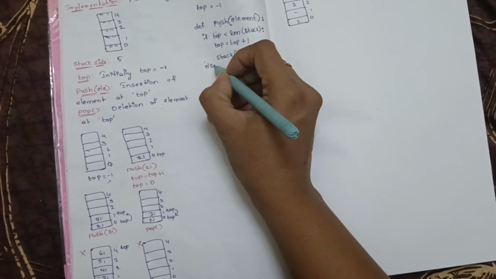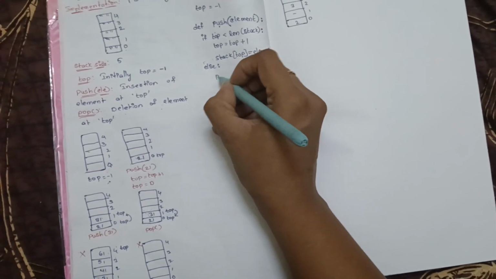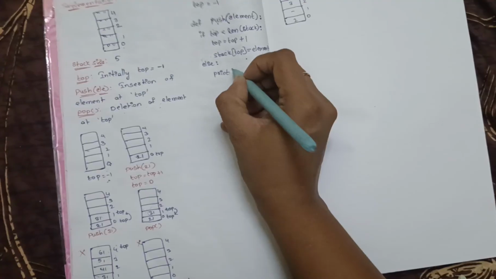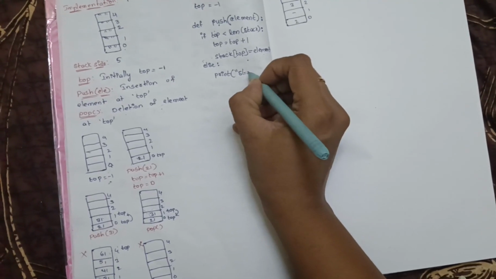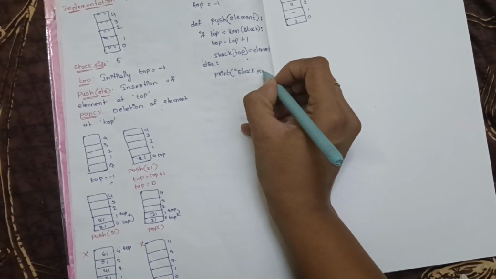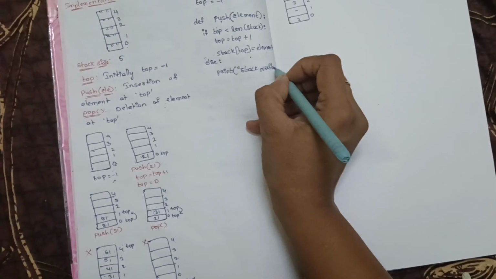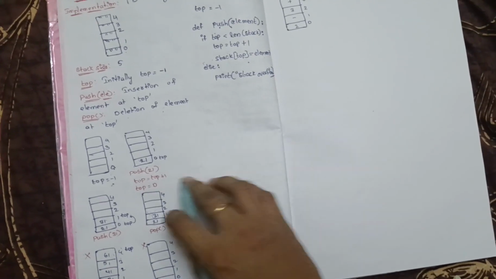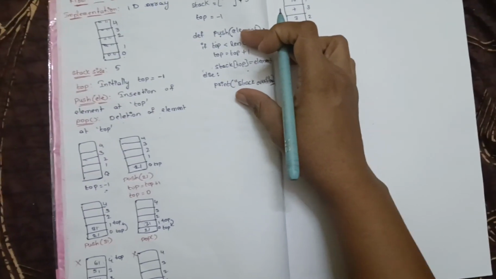Otherwise you just need to display stack overflow. Okay, this is the push operation.